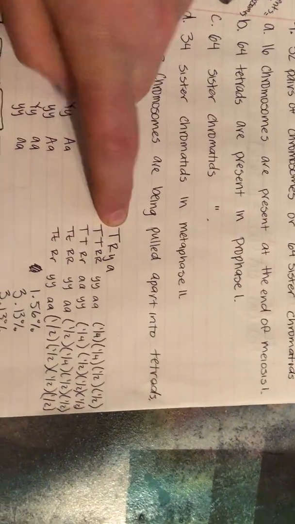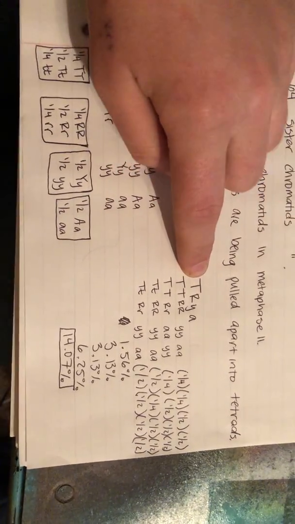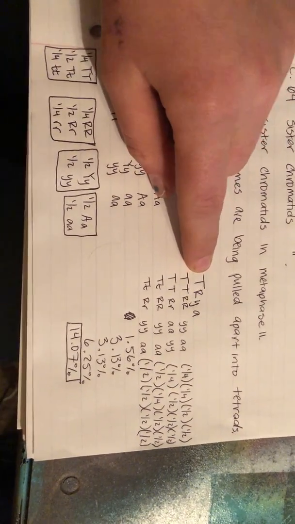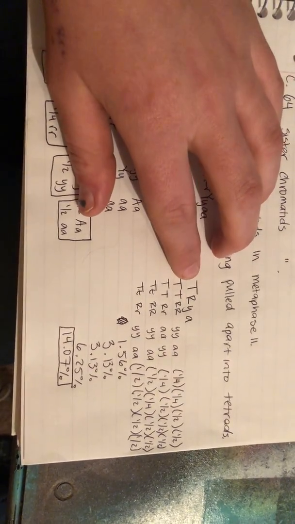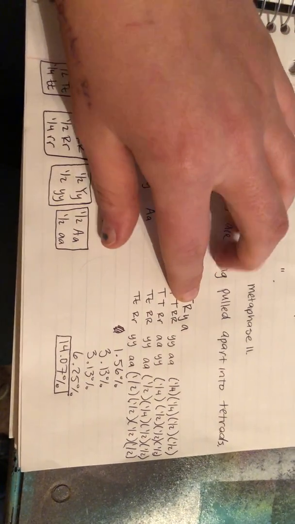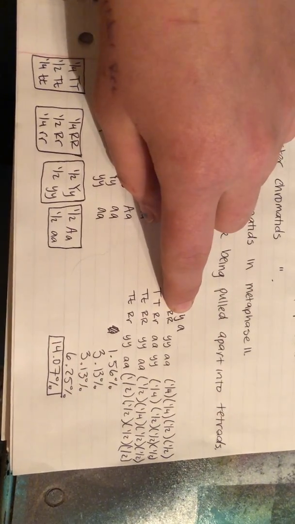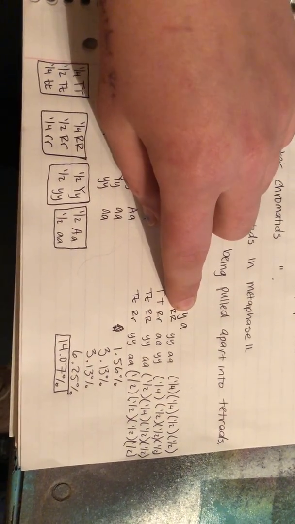So then I just took the letters, I'm still not sure what they're called. We're all new at this. And then I put them right here for tall, which is uppercase T, round, which is uppercase R, green, which is lowercase y, and then terminal, which is lowercase a.